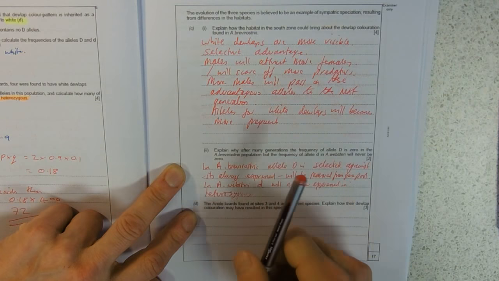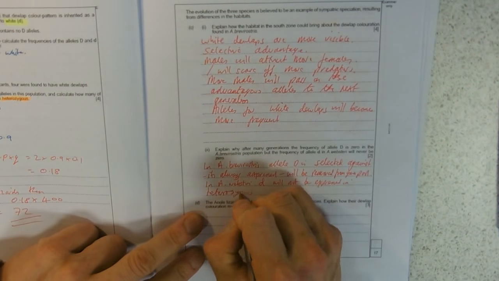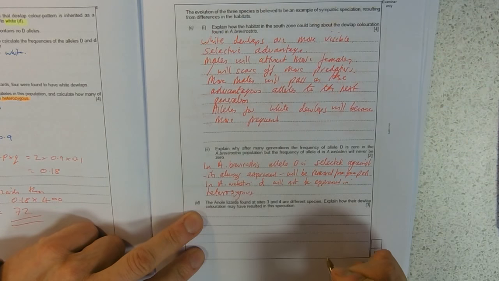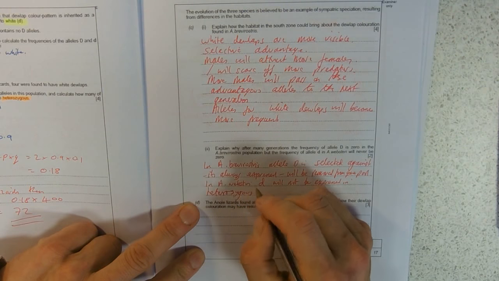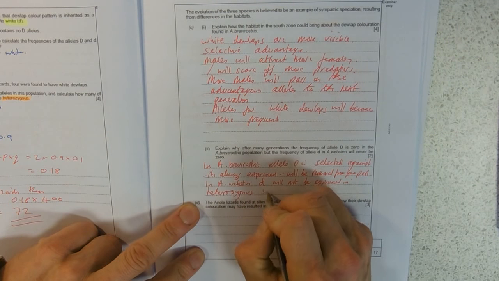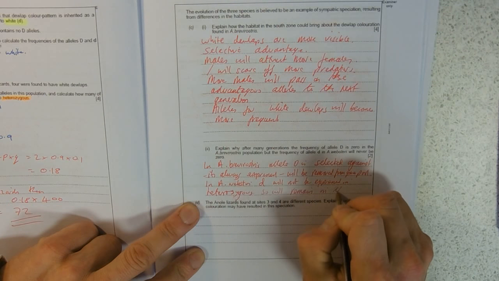My pen's run out, so I should always have a spare pen, folks. Ta-da! Look at that, seamless.